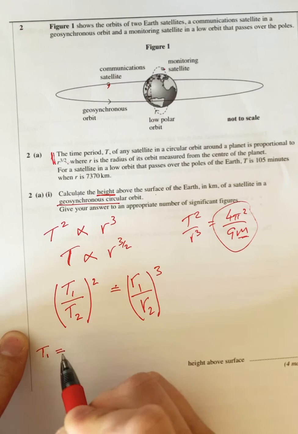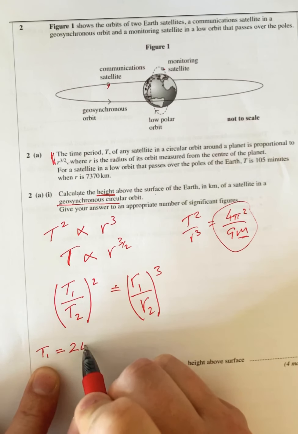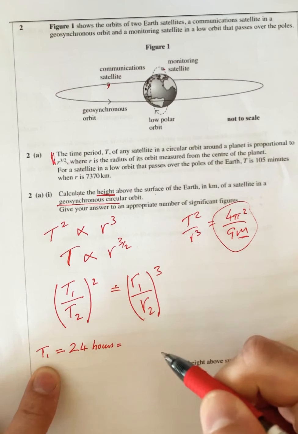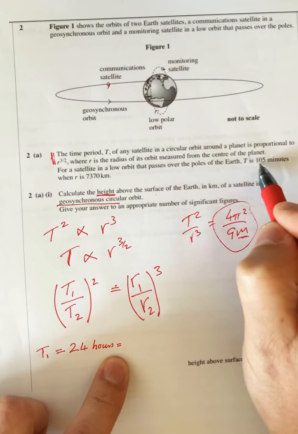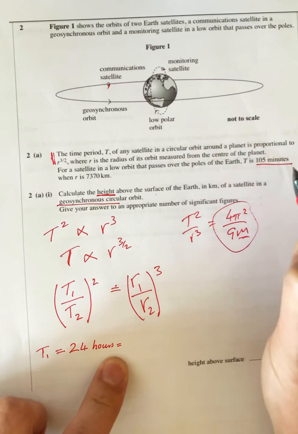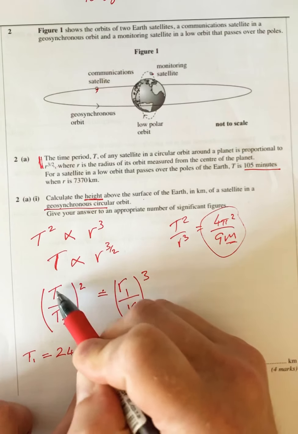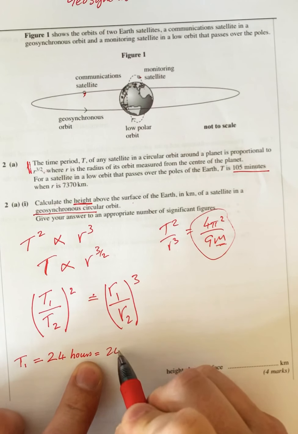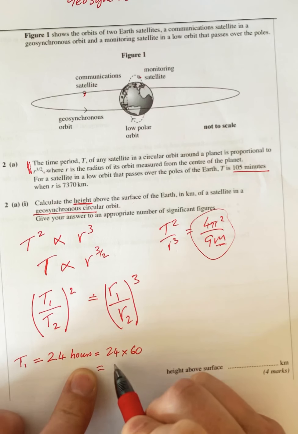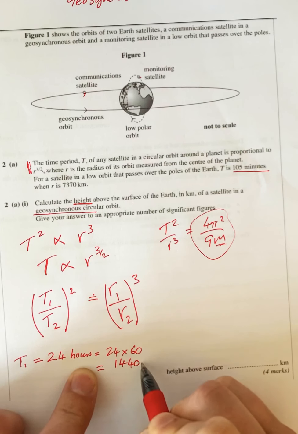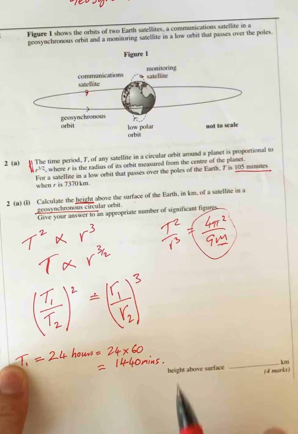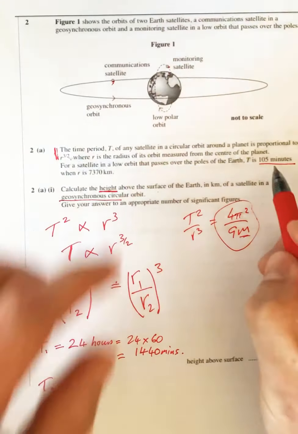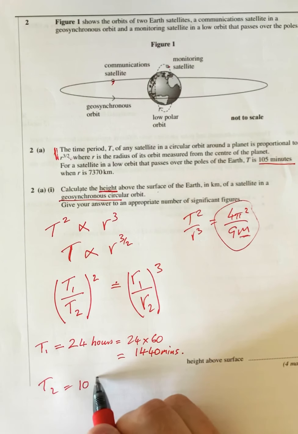T1, we know that's 24 hours. In the last question we worked out in seconds how long that was. However, in this question I'm going to convert that to minutes, because as a ratio, if I keep the time periods in the same units, they'll cancel. So 24 hours times 60 is 1,440 minutes. That's the time period for the communication satellite. The time period for the polar orbiting satellite is 105 minutes.